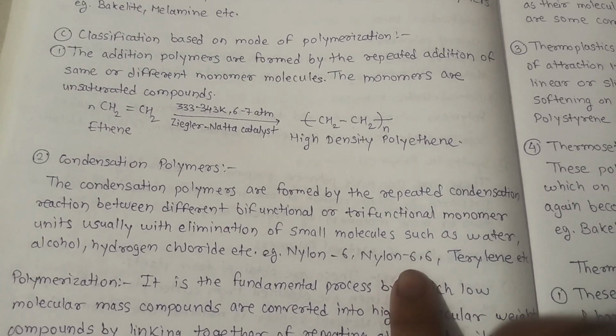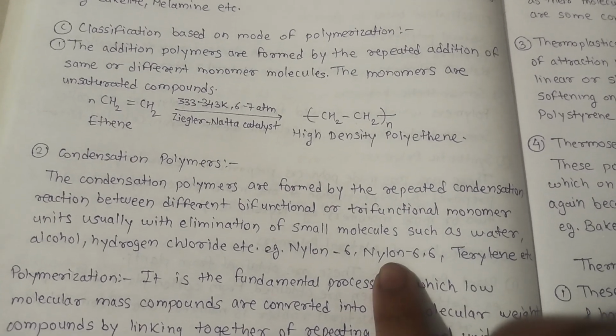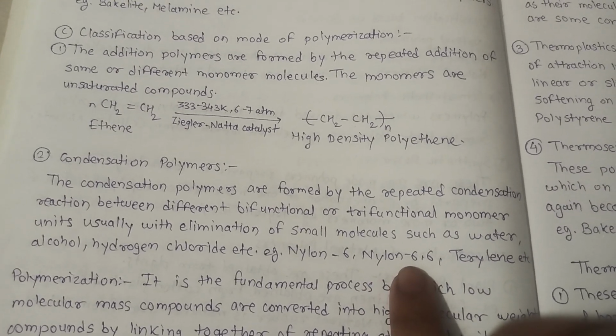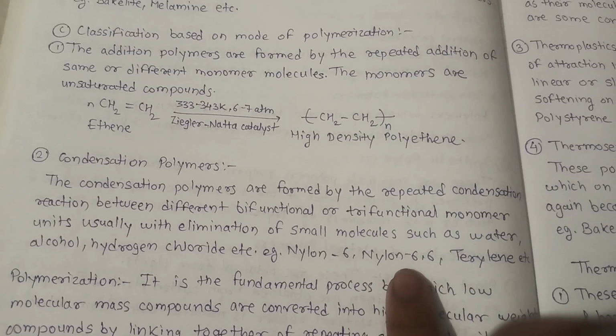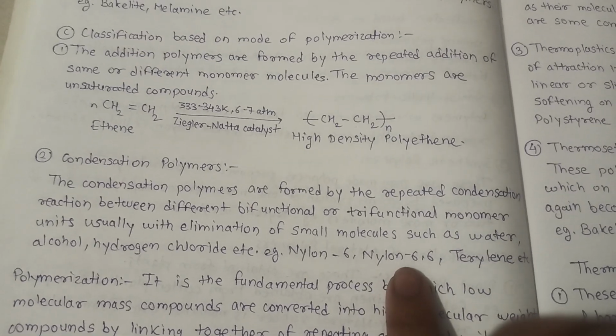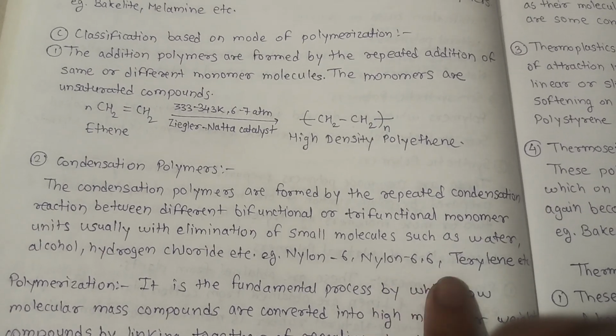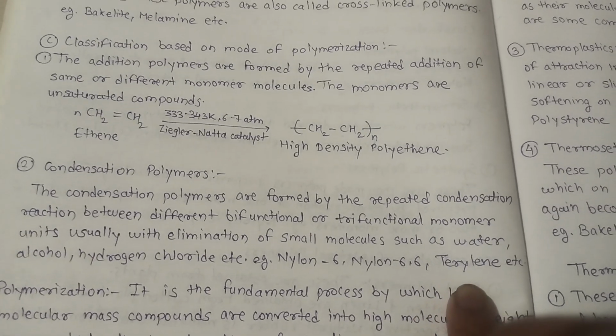So hexamethylene diamine is one monomer, adipic acid is the second monomer. They will combine. So we require two monomers minimum. That kind of polymerization will be called condensation polymerization. A small water molecule goes out in the reaction. So it satisfies the definition of condensation polymerization.